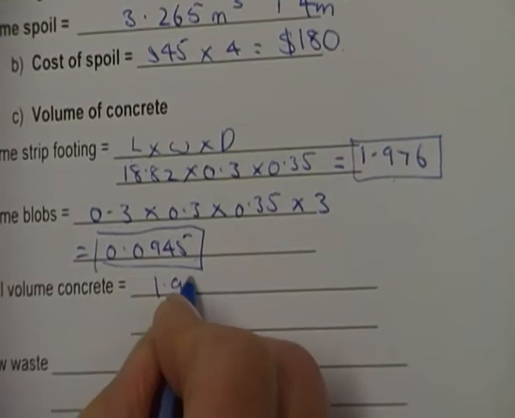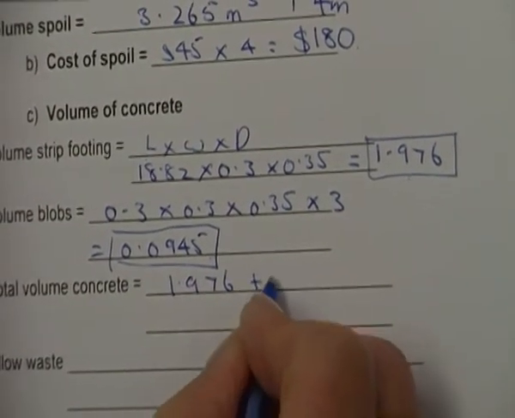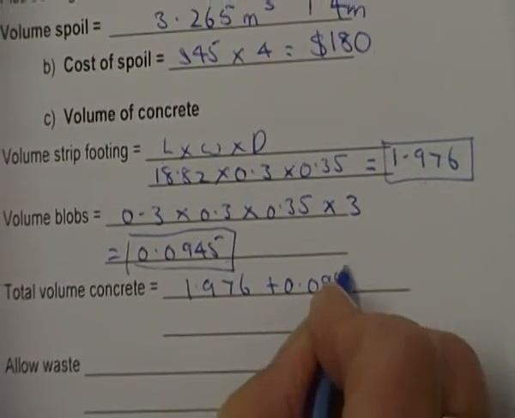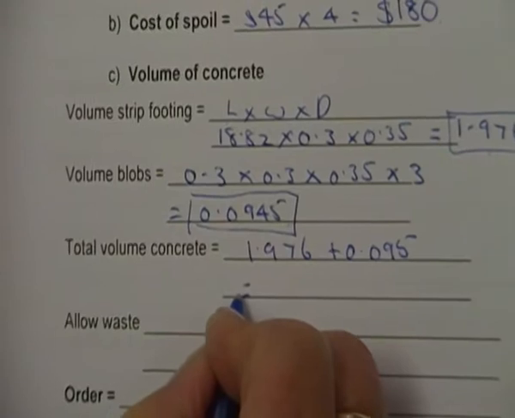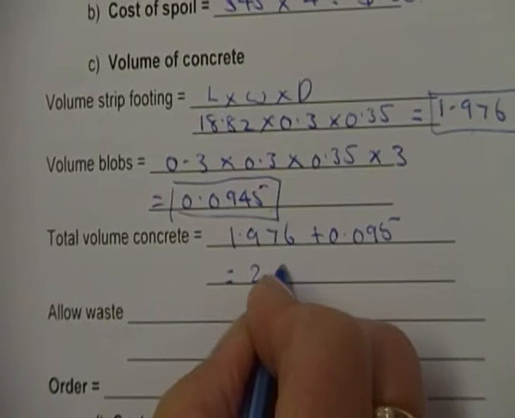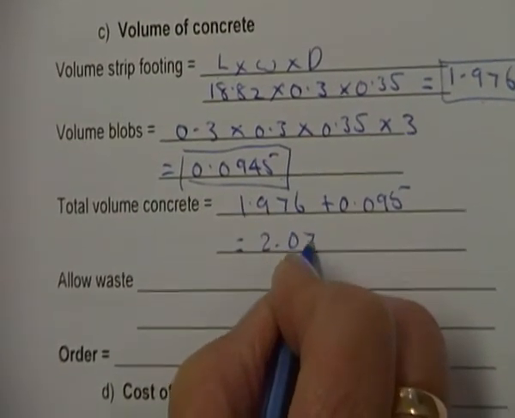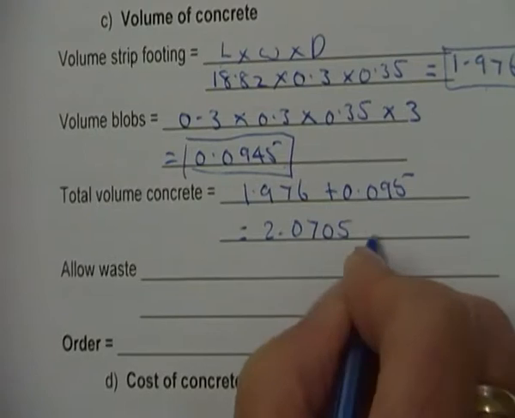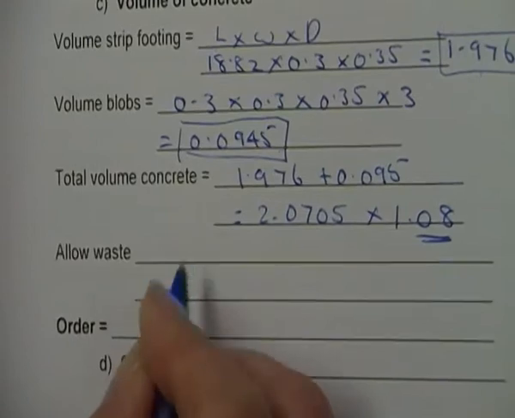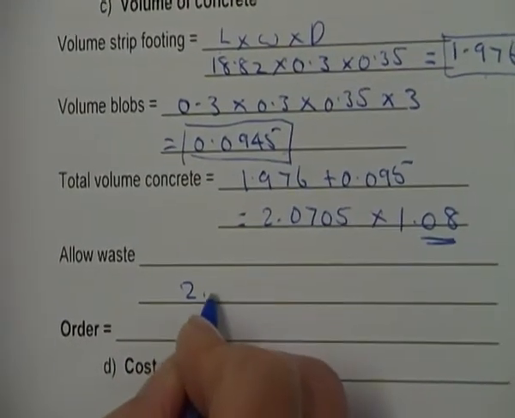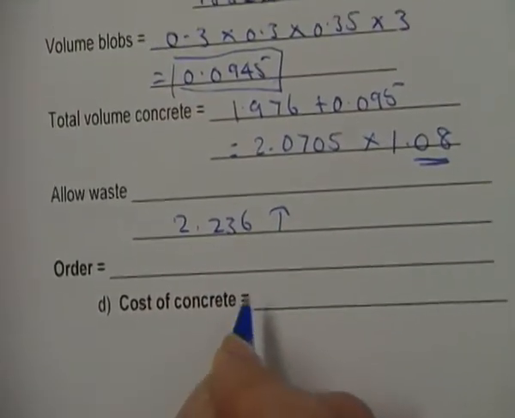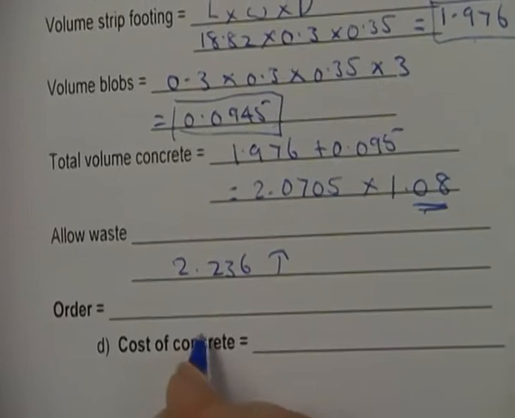So 1.976 plus 0.095, really, if I round that up, and I get an answer of, what have I got? Oh, this is 2.07. I didn't round up my one, sorry. 1.08. We're going to add waste, so we get an answer of 2.236 with my waste. I've added there, and I get an order.